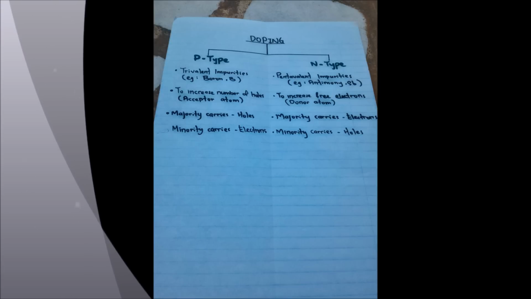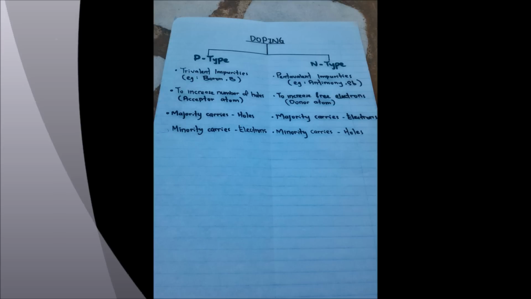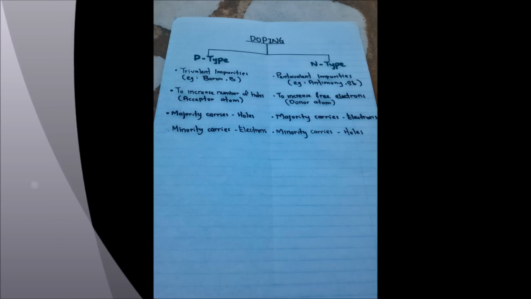The trivalent atom can take an electron, so the trivalent atom is called an acceptor atom. Current carriers in P-type are holes, so holes are the majority carriers. Electrons are the minority carriers.